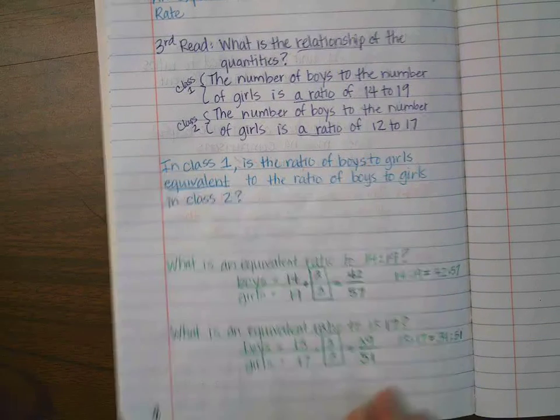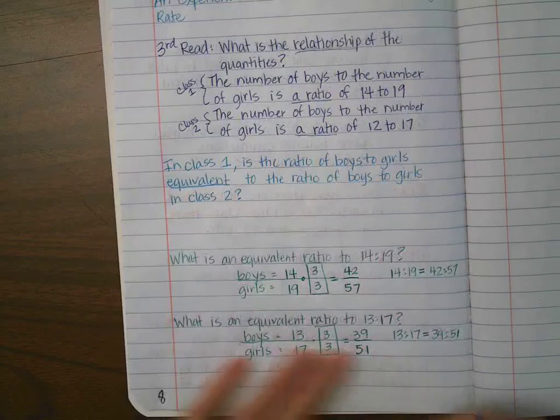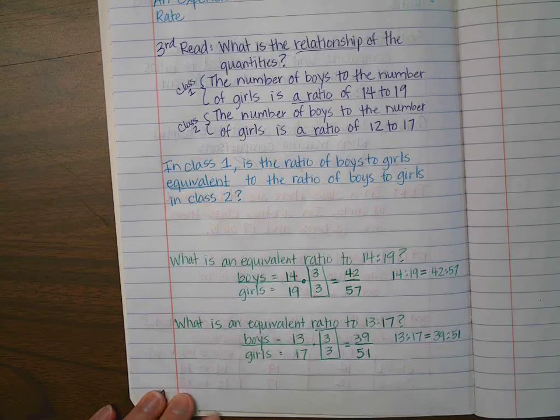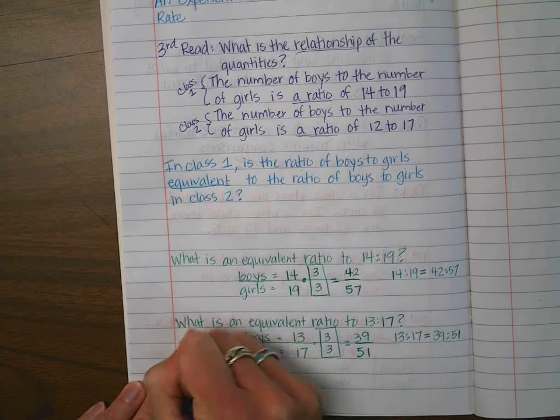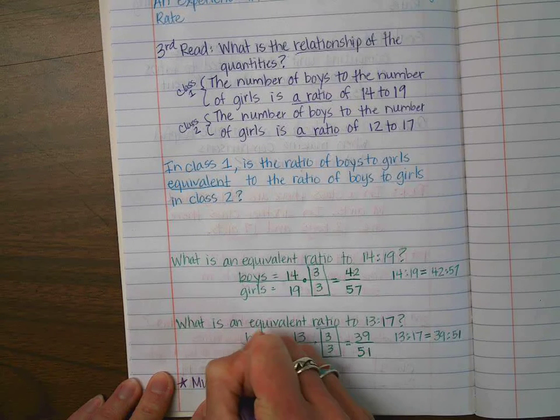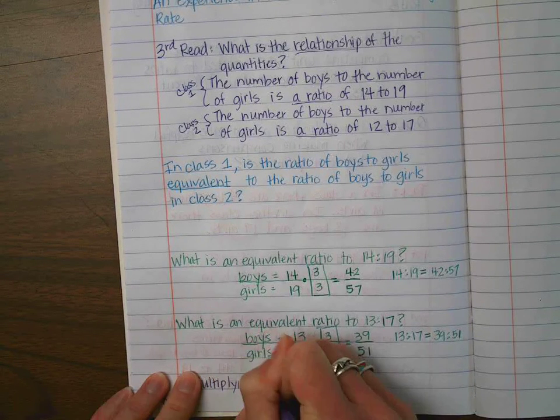So the thing that you need to write down here as a side note or a rule is multiplying the number of boys and the number of girls by the same amount makes them equivalent. So let's write that with a little star so you don't forget.